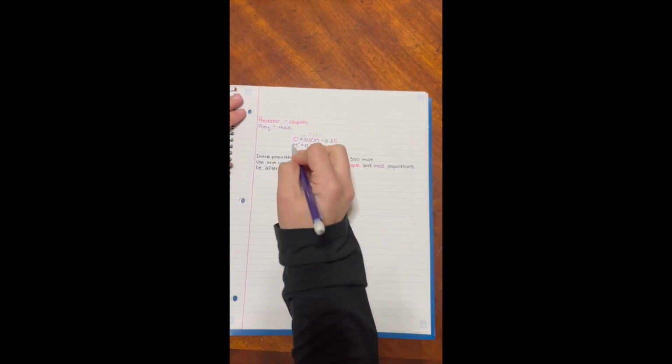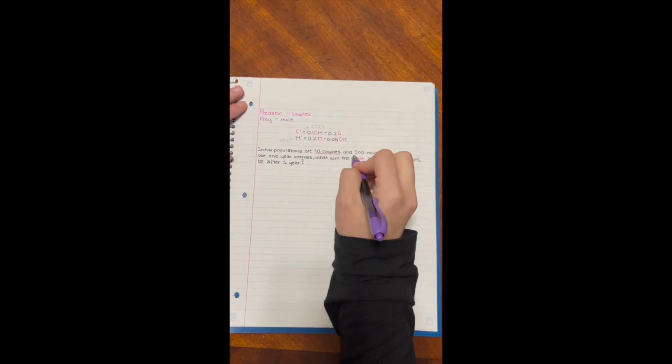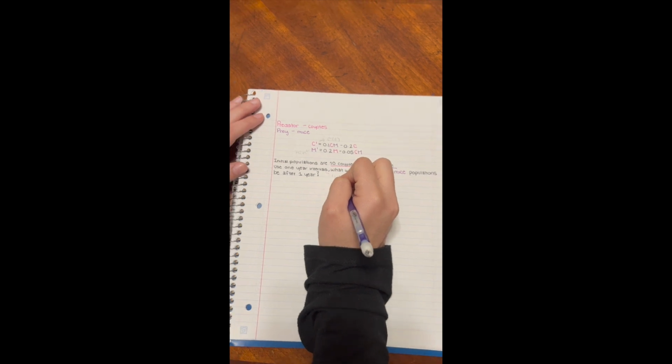And these differential equations are of time. So we have C prime of t and M prime of t. Our initial populations are 10 coyotes and 500 mice. So using 1-year intervals, what will the coyote and mice populations be after 1 year?